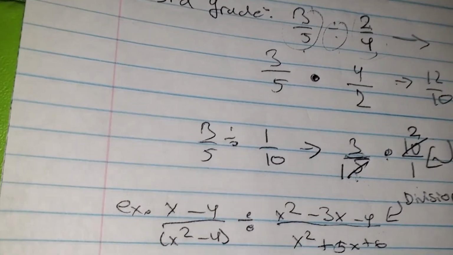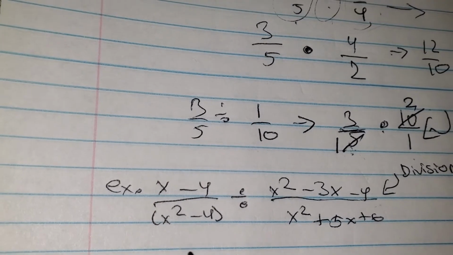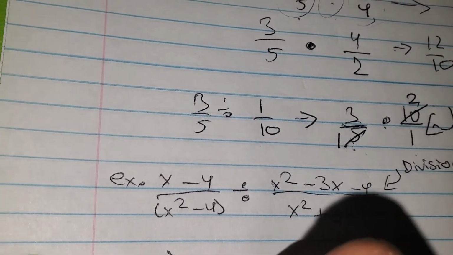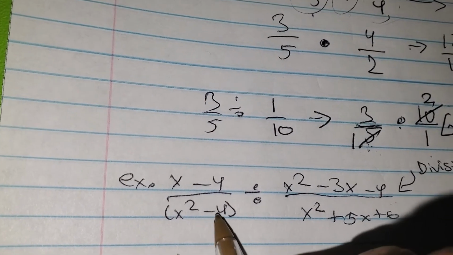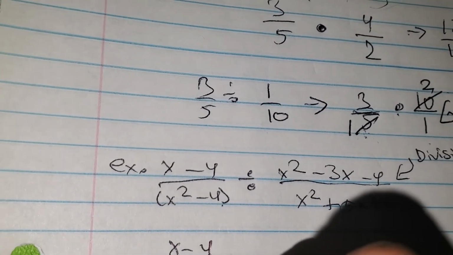So now like in the last video, we're going to factor everything out. So we're going to rewrite everything. So we're going to factor out the denominator. It factors out because it's a difference of squares.